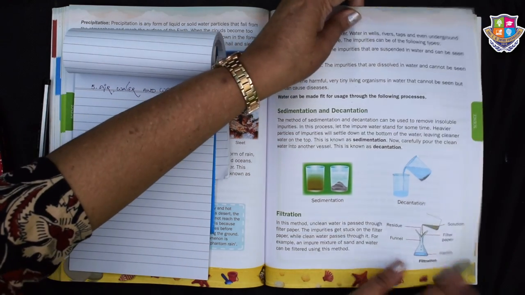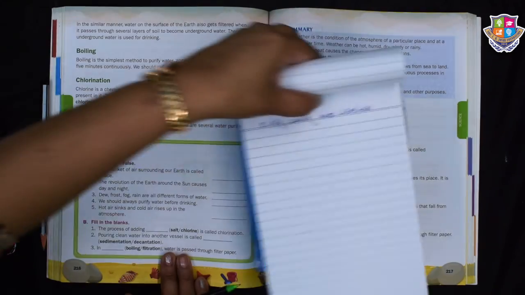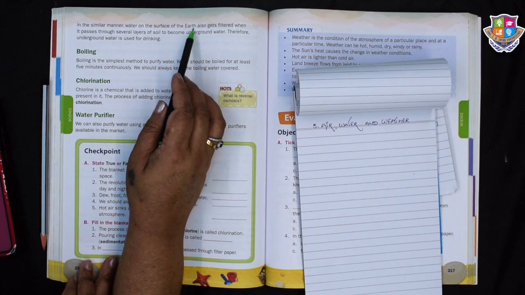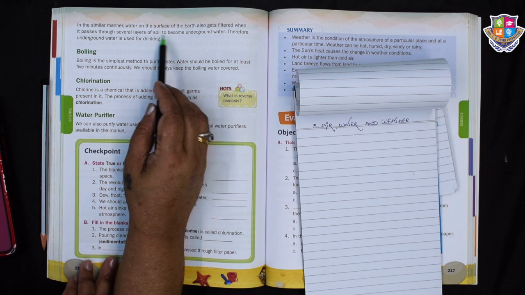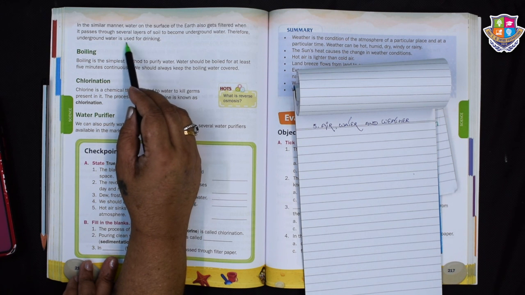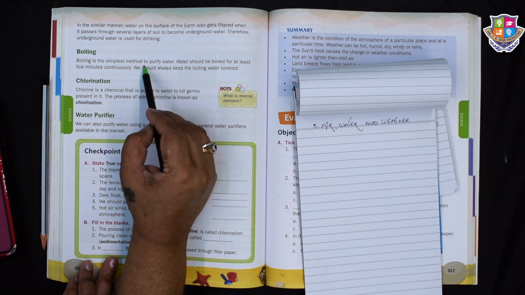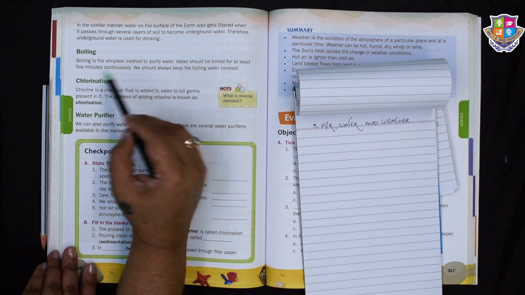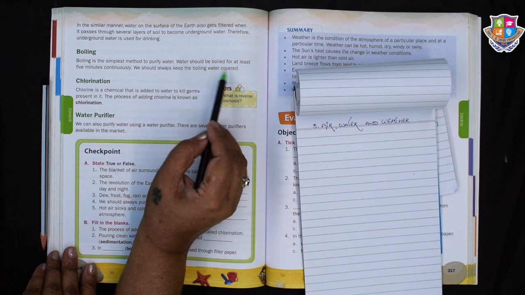Now let's move further. In a similar manner, water on the surface of the earth also gets filtered when it passes through several layers of soil to become underground water. Therefore, underground water is used for drinking. Boiling. Boiling is the simplest method to purify water. Water should be boiled for at least 5 minutes continuously. We should always keep the boiling water covered.